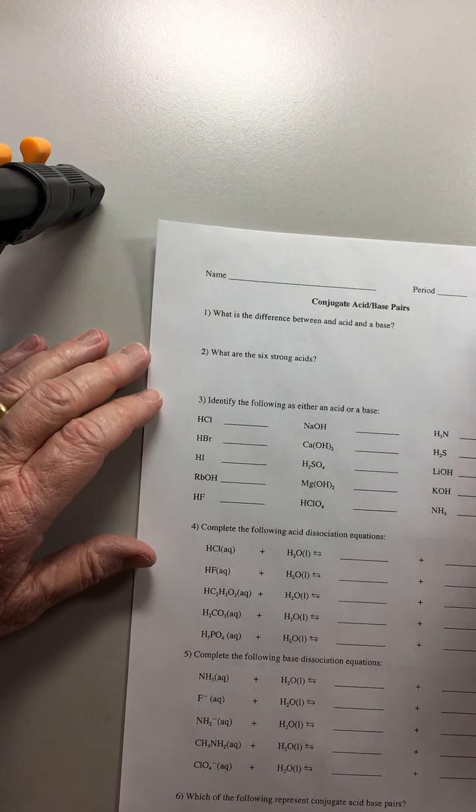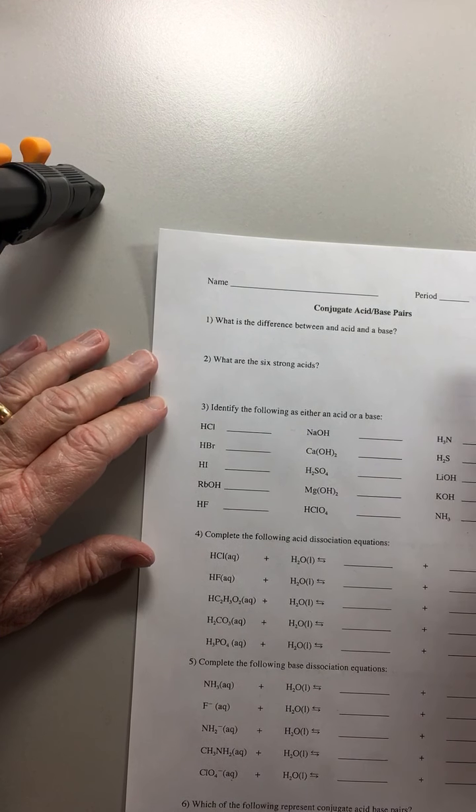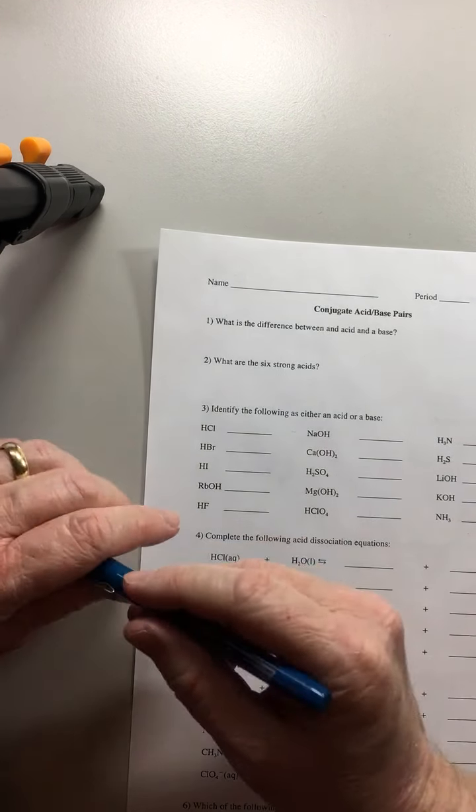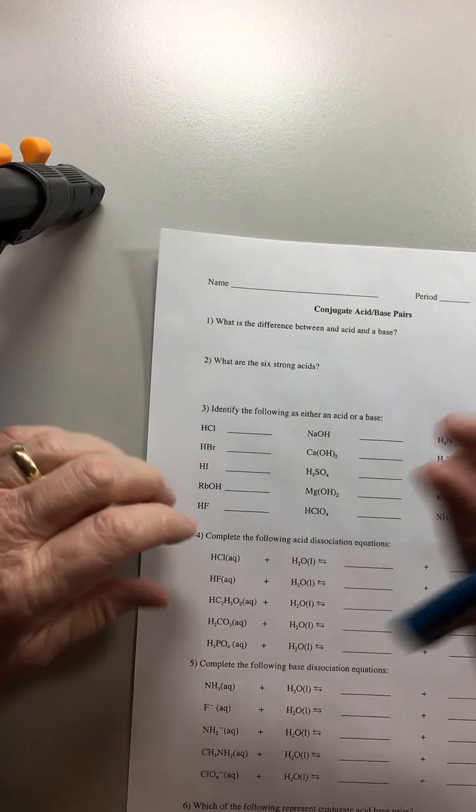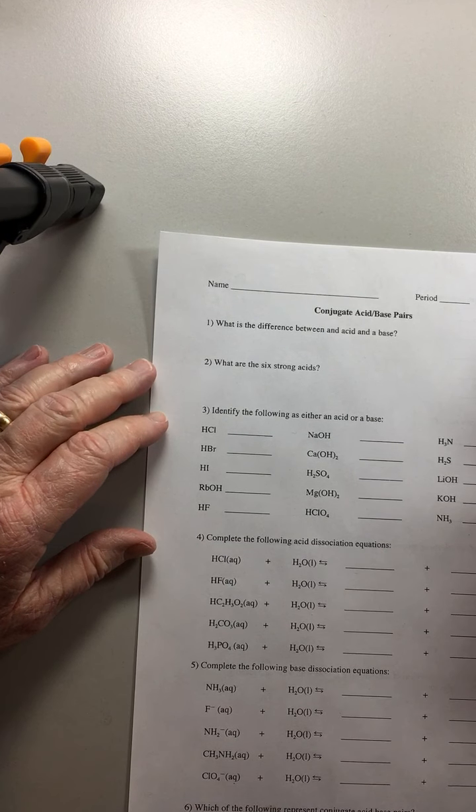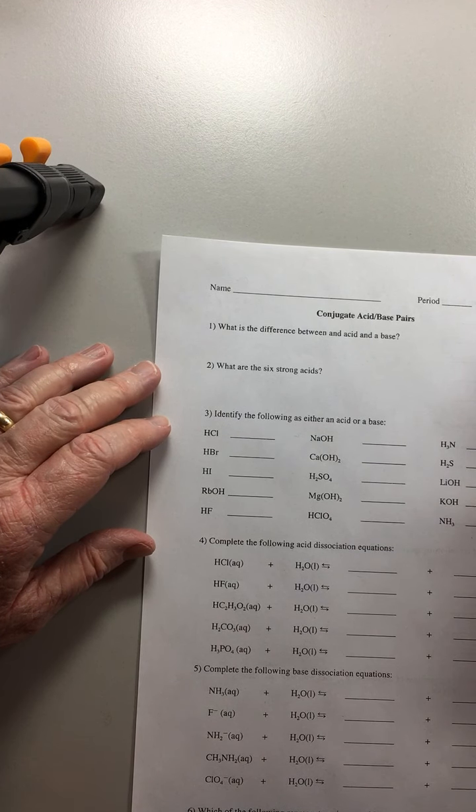Happy St. Patrick's Day. And this is going to be our first video of the day where we go over a bunch of the homework from March 16th. And the assignment was the conjugate acid-base pairs.